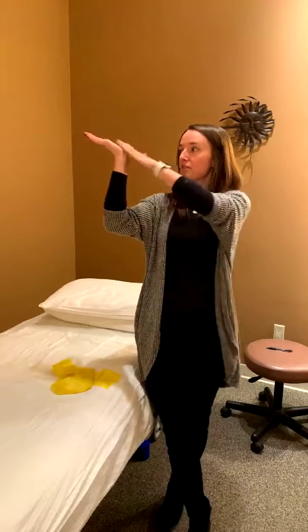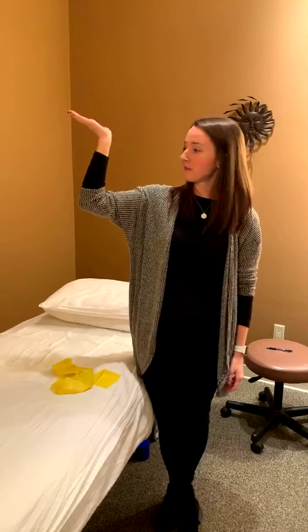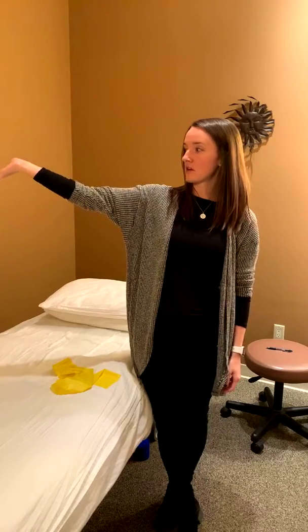I call this one holding a pizza and dropping a pizza. You're going to hold your pizza with your wrist extended, and then from here, you're going to take your elbow and straighten it out and then pull it back in.